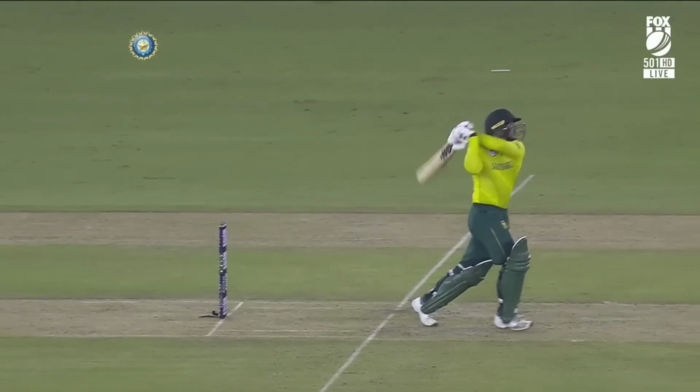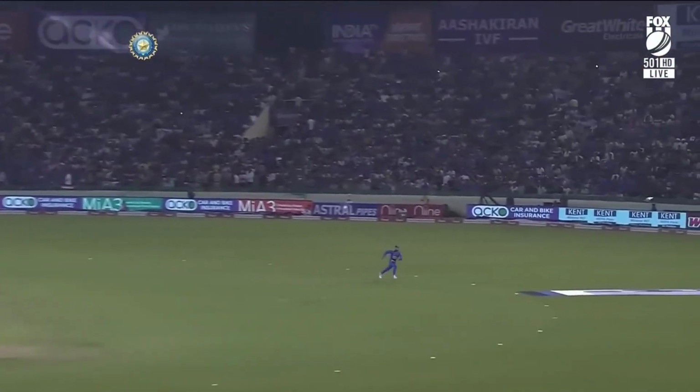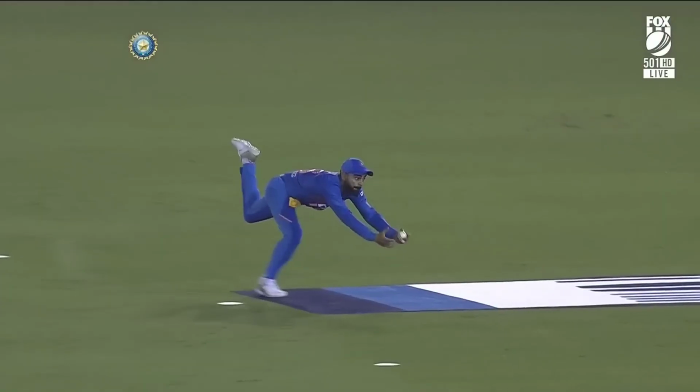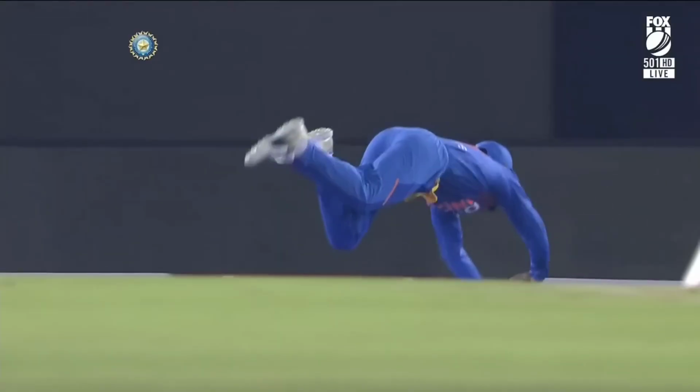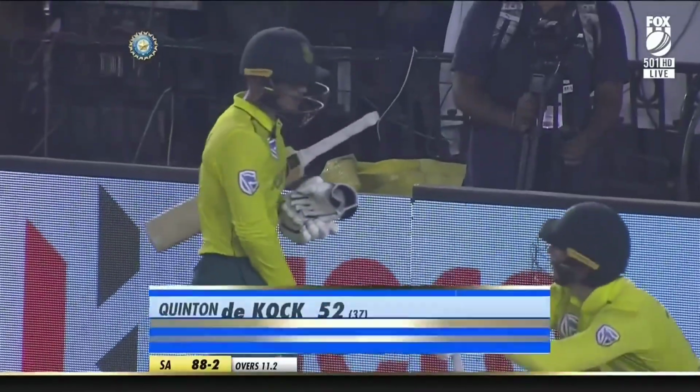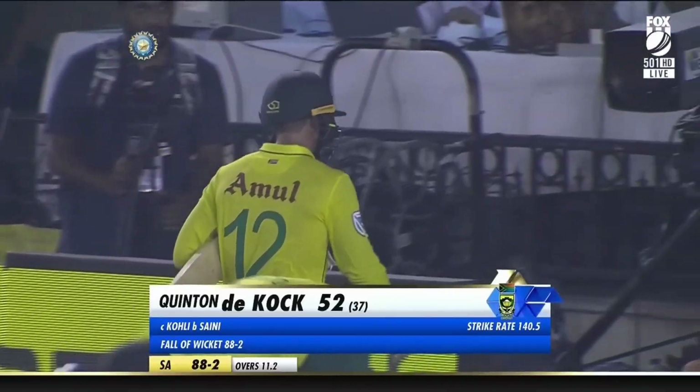Could be just a little bit of a slow one this. Didn't quite get hold of it. Look at this last minute dive. Last minute dive, and he gets it in the left hand. Marvelous, absolutely marvelous effort by the captain. Now look at the fielding after this. He's gone for 52, it's 88 for 2.